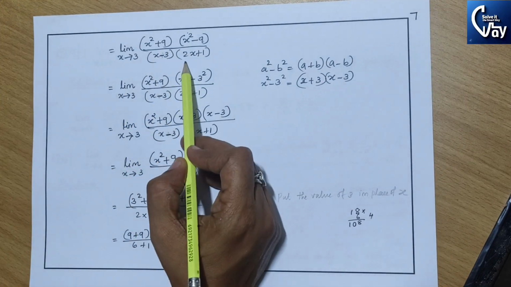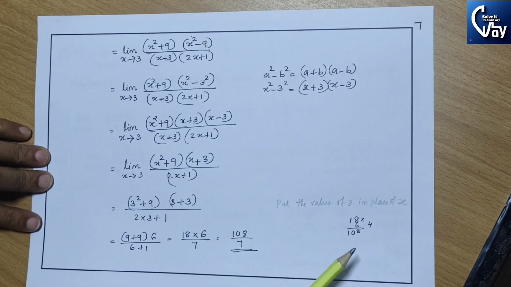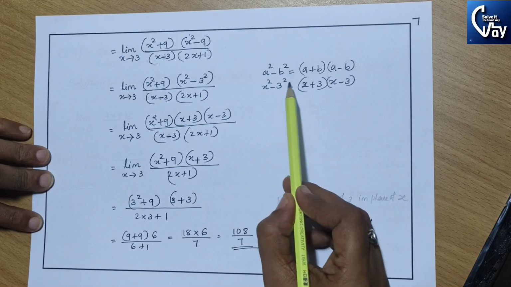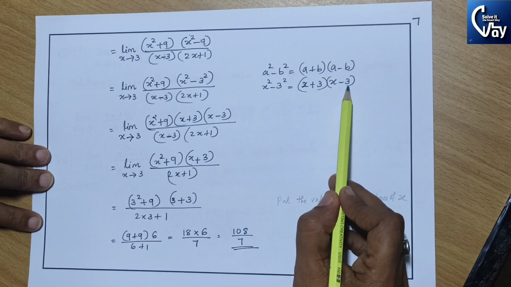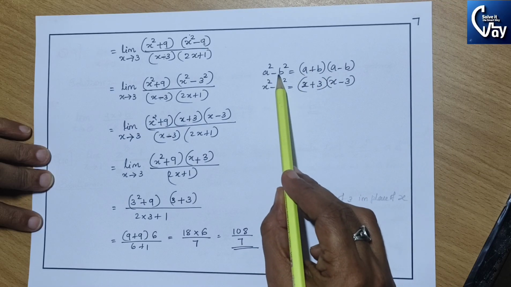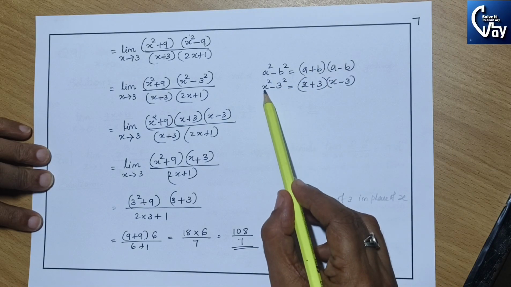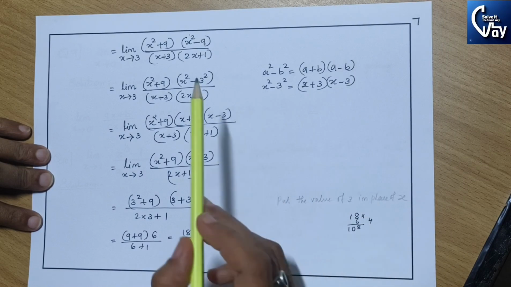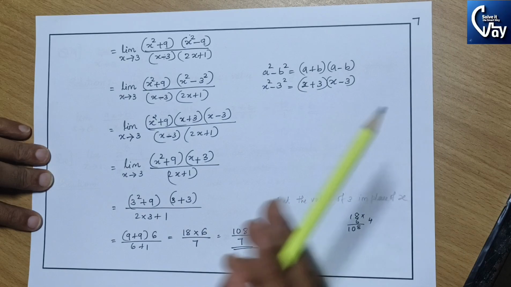Now, again, x square minus 9 can be written as x square minus 3 square. So, x square minus 3 square can be factorized as x plus 3 into x minus 3 using this formula, a square minus b square is equal to a plus b into a minus b. So, instead of x square minus 3 square, we write x plus 3 into x minus 3.